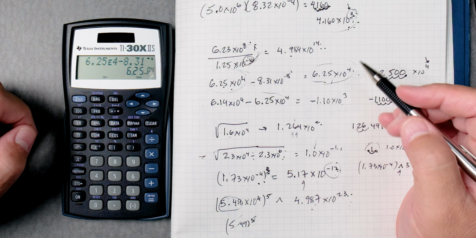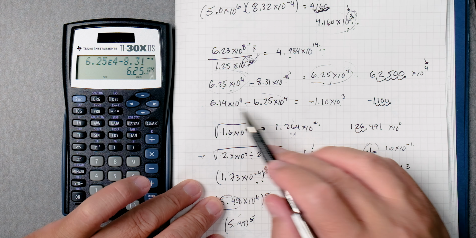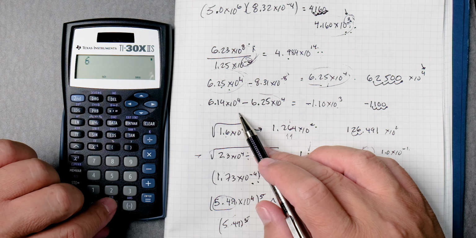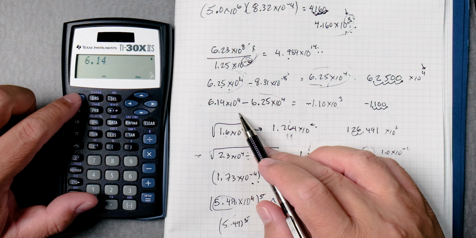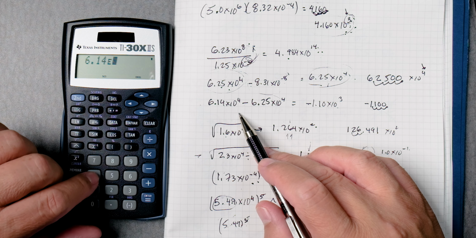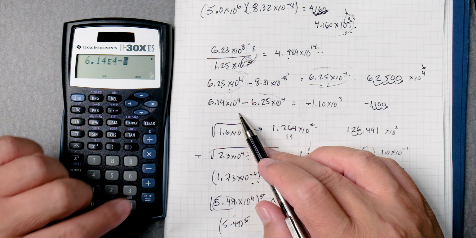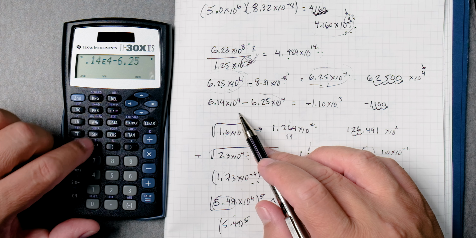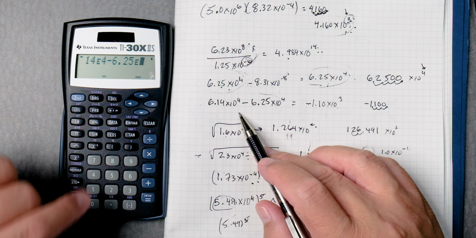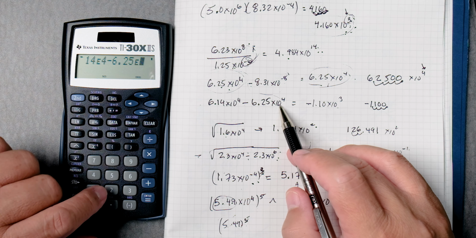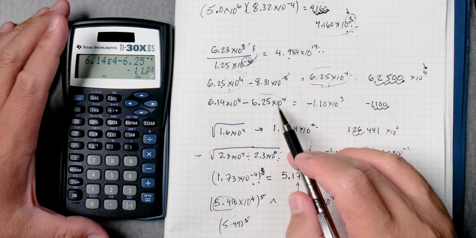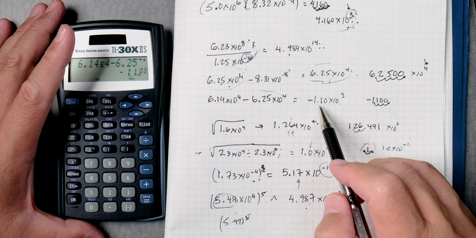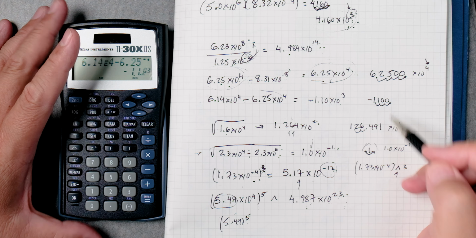Okay. So let's do something that's more comparable that we'll see an answer. 6.14 second E to the fourth power, take away 6.25 second E to the fourth power. Enter, or equals, negative, that is right there, negative 1.1 times 10 to the third.